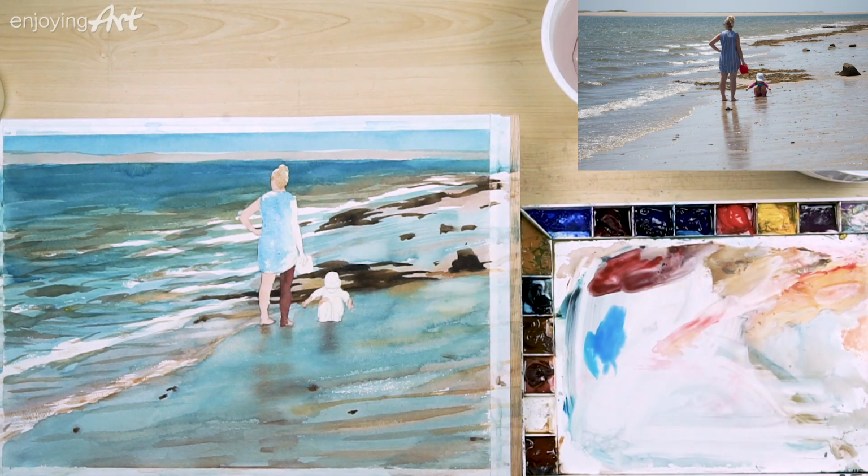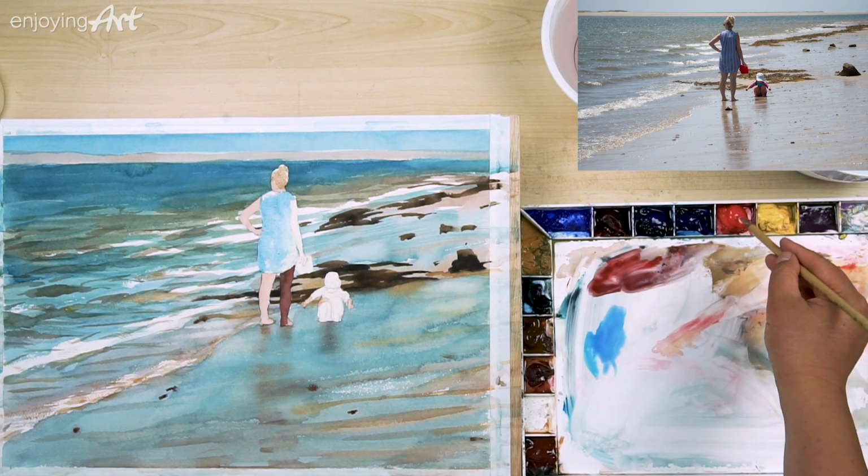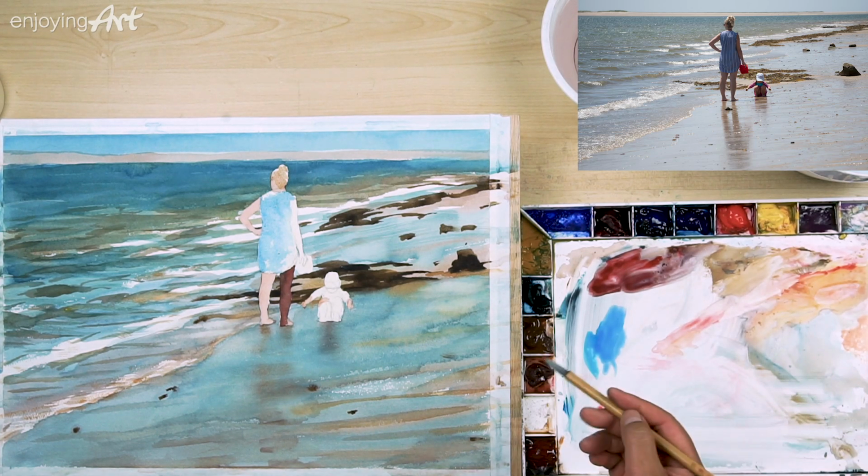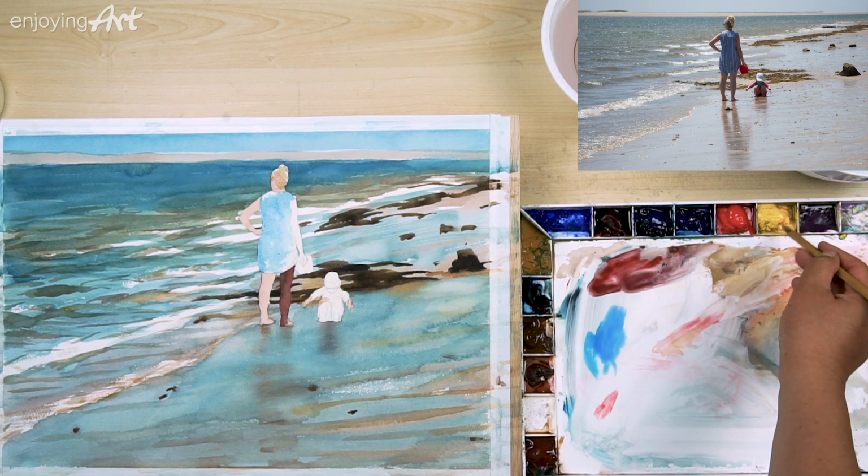Okay, and I'm going to put a very bright red color. Get a little yellow.